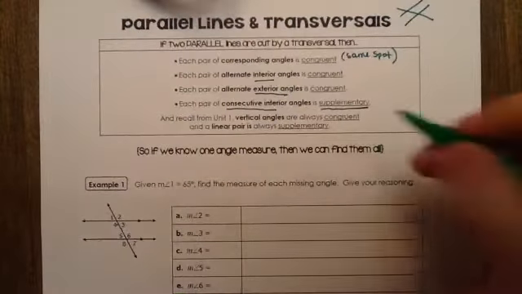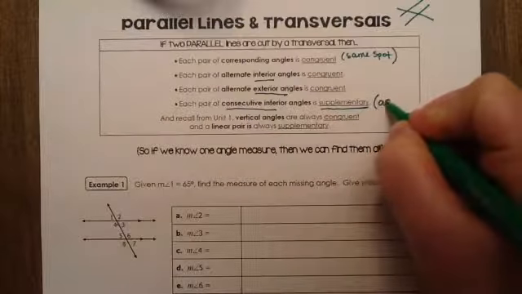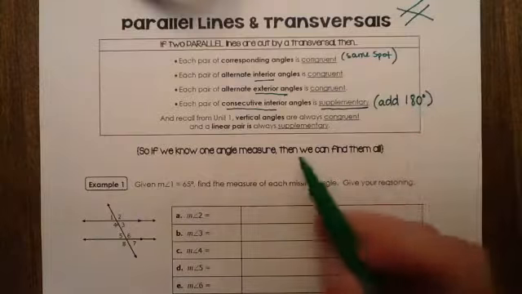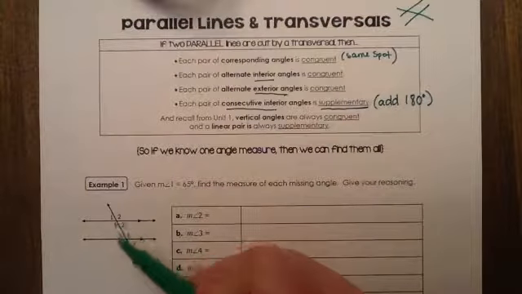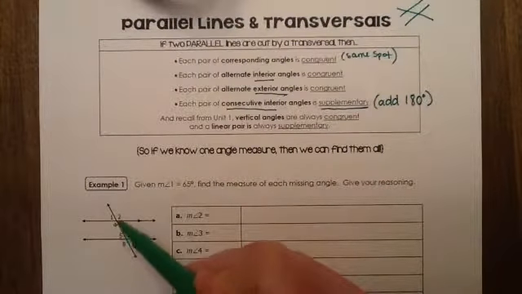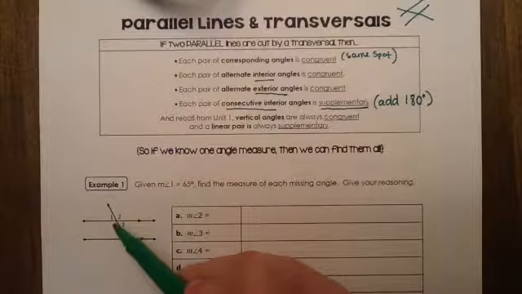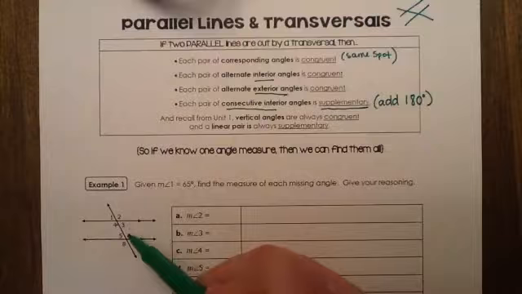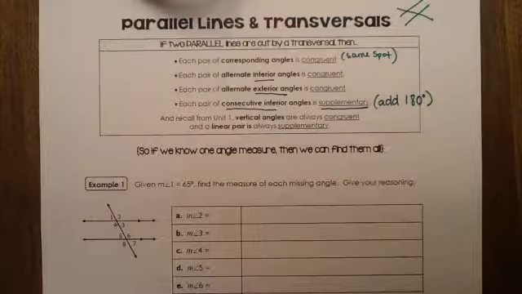What does it mean to be supplementary? Add to 180. So consecutive interior means they are both inside on the same side as the transversal. So 4 plus 5 equals 180. 3 plus 6 also equals 180.